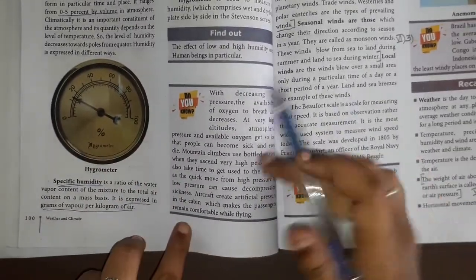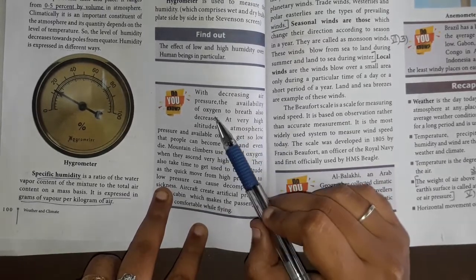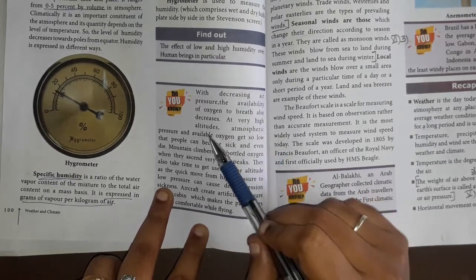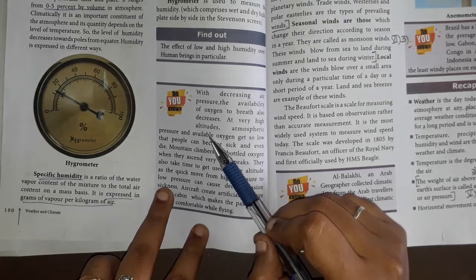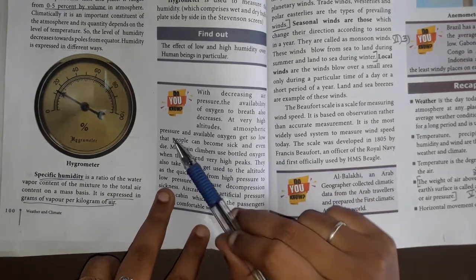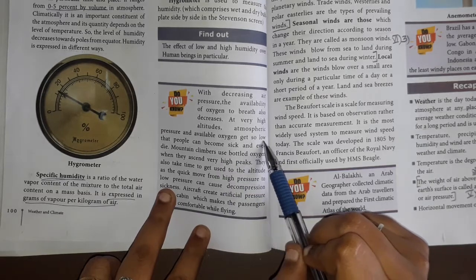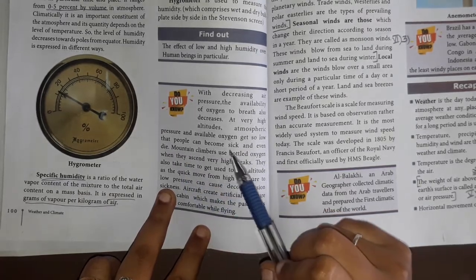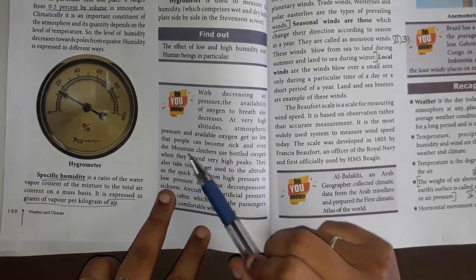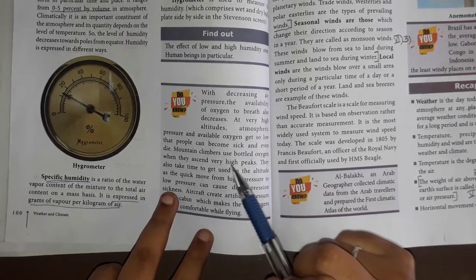Do you know? With decreasing air pressure, the availability of oxygen to breathe also decreases. At very high altitude, altitude means height, atmospheric pressure and available oxygen get so low that people can become sick and even die. Mountain climbers use bottled oxygen when they ascend very high peaks.